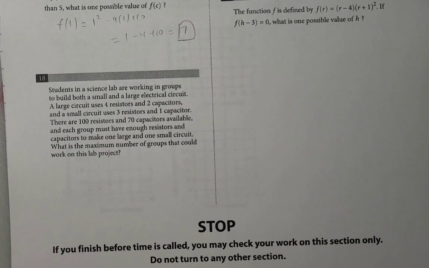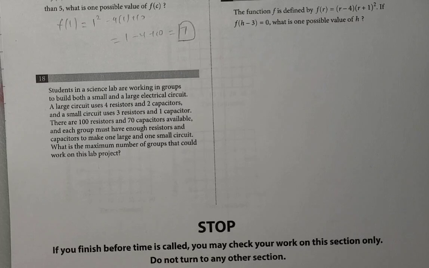Students in the science lab are working in groups to build both a small and a large electrical circuit. A large circuit uses 4 resistors and 2 capacitors, and a small circuit uses 3 resistors and 1 capacitor. There are 100 resistors and 70 capacitors available, and each group must have enough resistors and capacitors to make one large and one small circuit. What is the maximum number of groups that could work on this lab project?